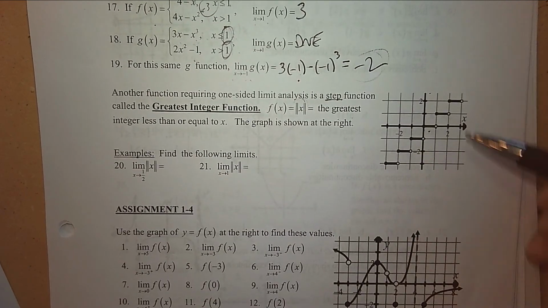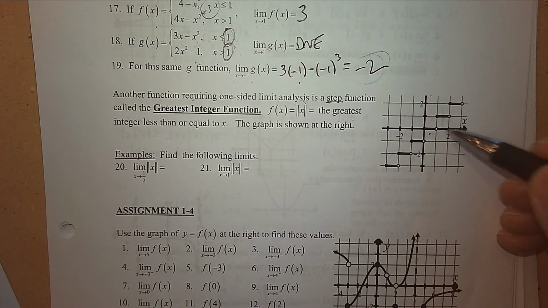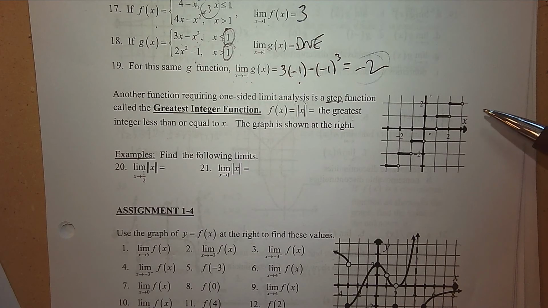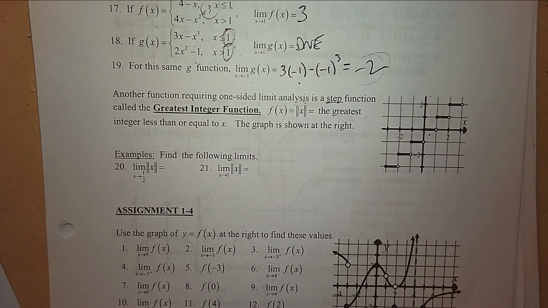If I said 1.5, right? 1.5, what's the greatest integer less than or equal to 1.5? 1. It's confusing because they put two funny words together: greatest and less than or equal to, right? And they're kind of opposing each other. Anyway, that's where you get steps. Where you actually get jumps is at the integer. So at every integer, there's going to be a jump to the next integer.